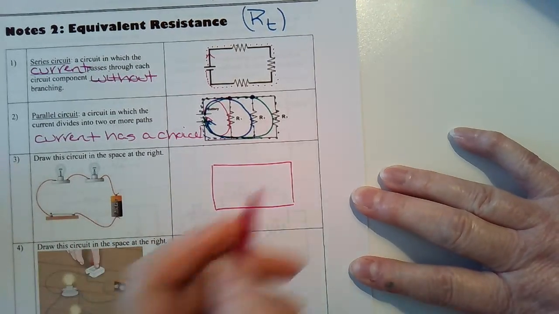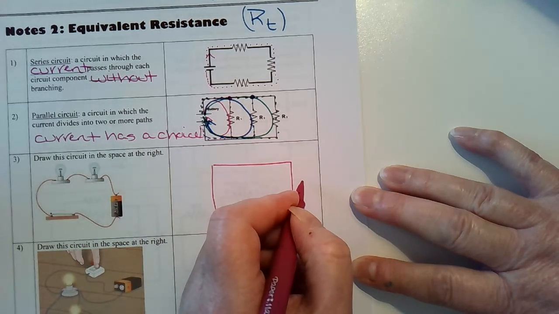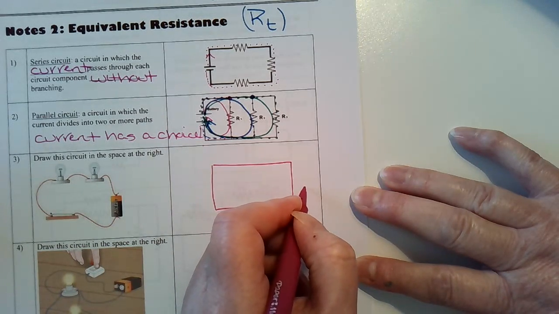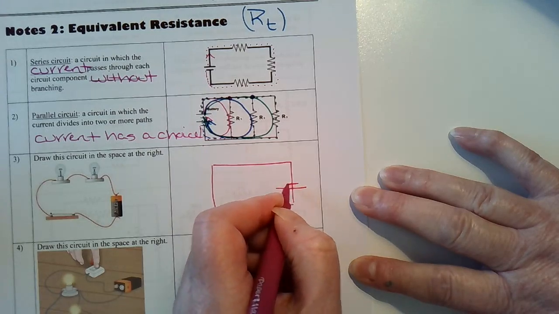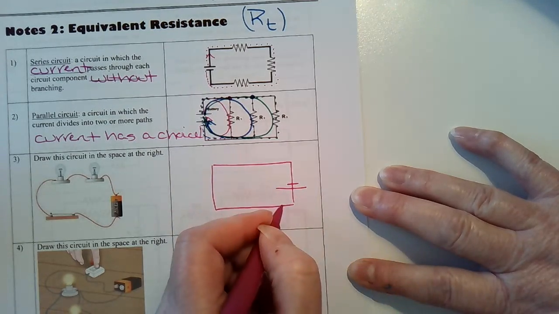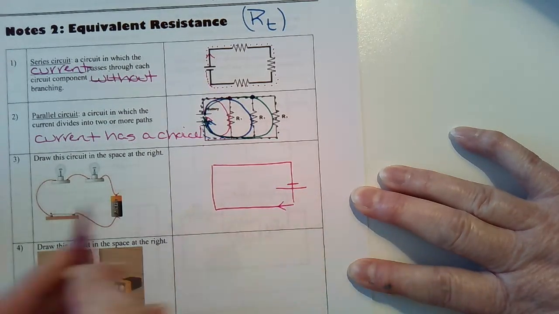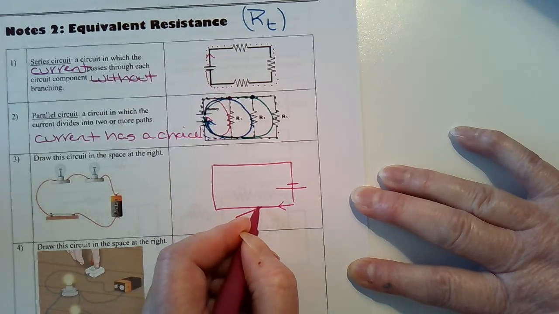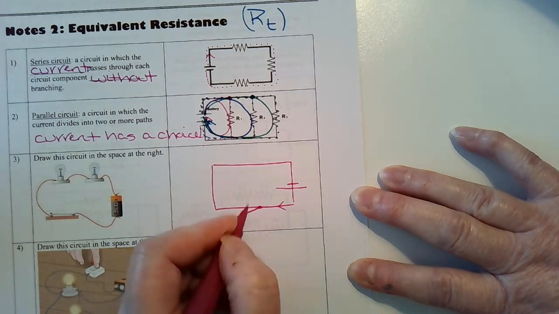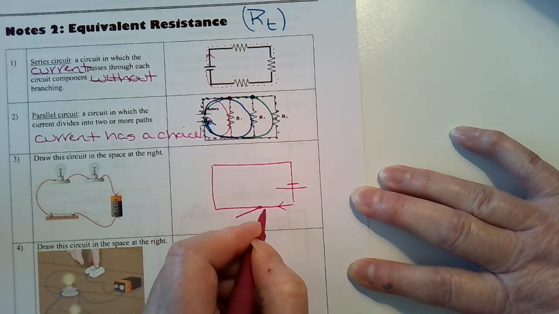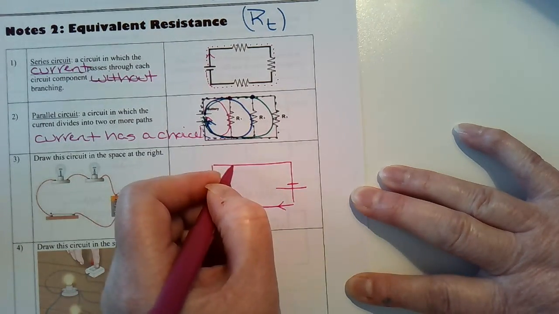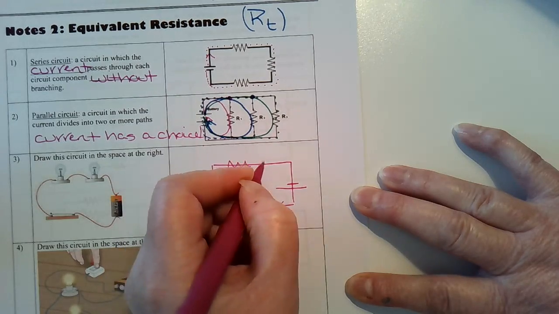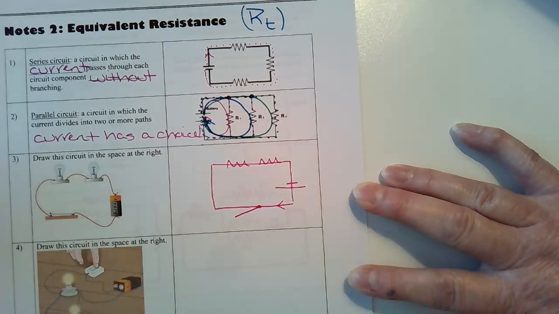And I try to make it as close to the replica as possible. So I see the battery over here. So I might do something like this. I'm going to make the positive side of the battery here just because I feel like it. And that would mean my electrons would be going this way. And then I'm going to put my switch in. A switch is like a door. So I just put a door. And so the door can open and close. And then I come around and I see a light bulb. A light bulb is a resistor, and I see another light bulb over here.